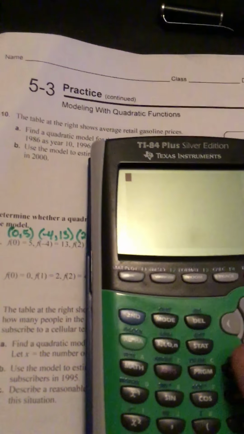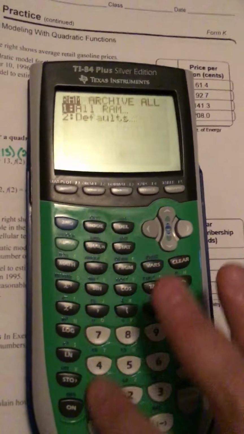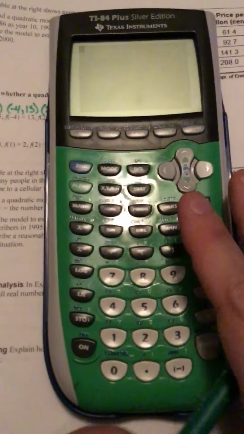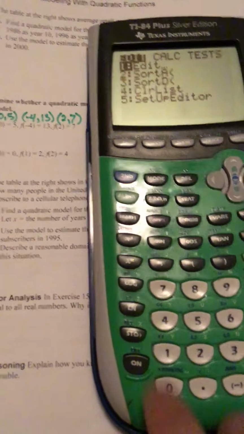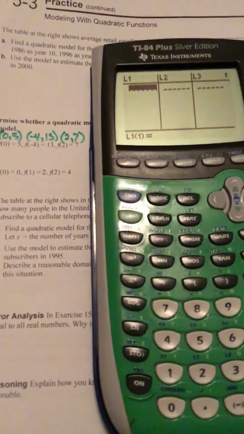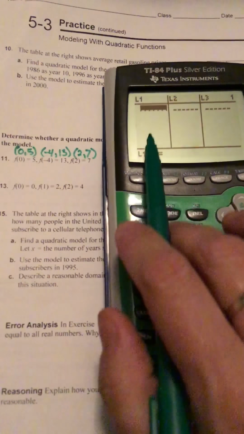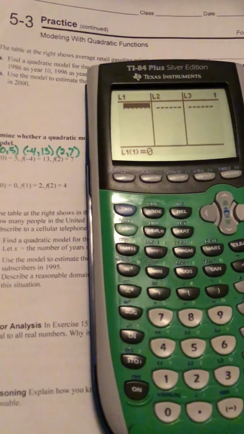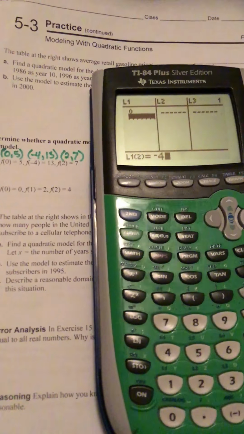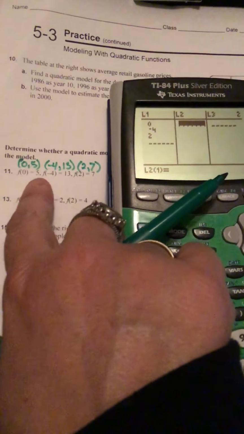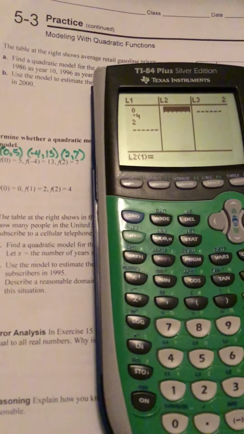Let's go clear this out. Second plus 7, 1, 2 clears out our data. Okay. Now, I'm going to go into stat and edit. I'm going to put these points into my lists. So my list 1 is my x's: 0, negative 4, and 2. Okay, there's my x's. My y's, 5, 13, and 7.